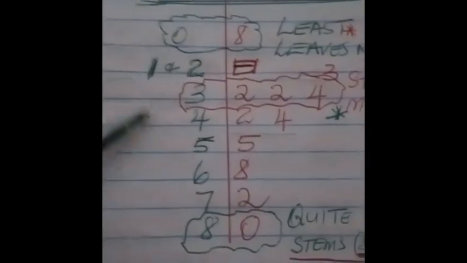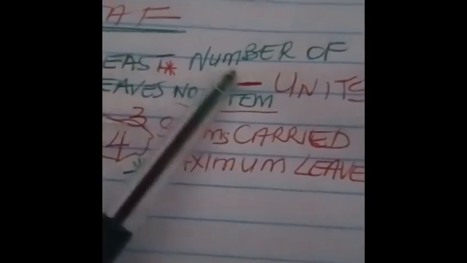Then we proceed on to how to analyze this data. How do we analyze this data? As we have said, the least is 0 stem and 8 leaf, which is the least number of leaves with no stem.